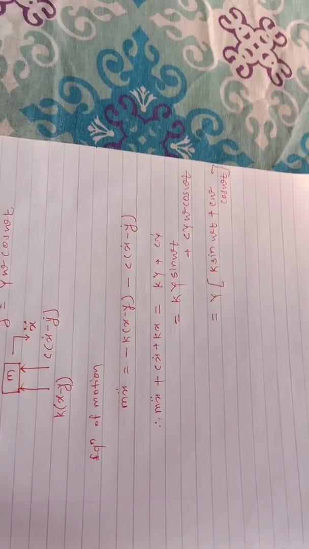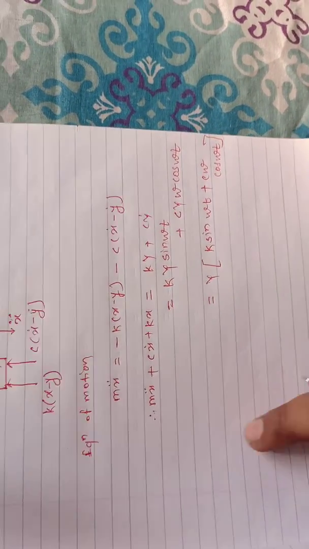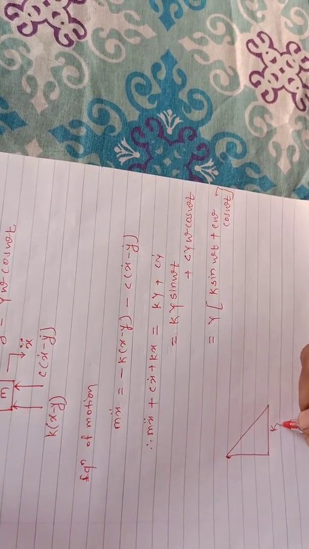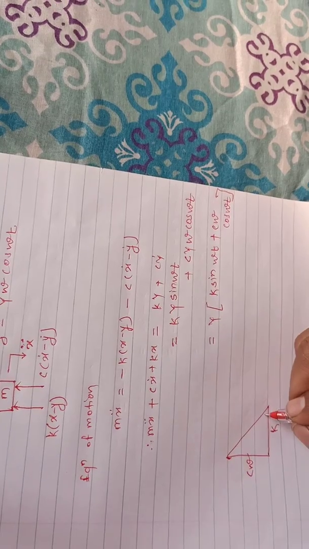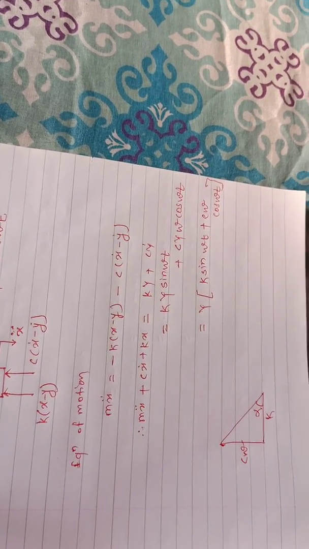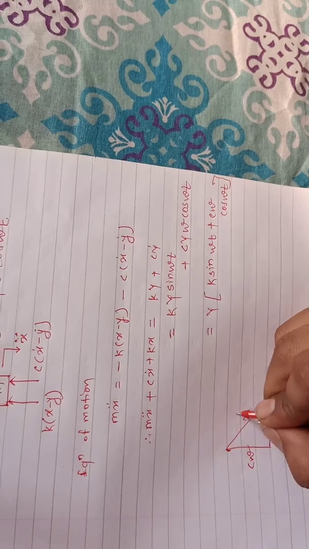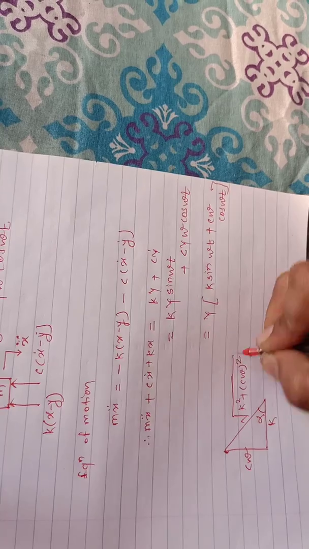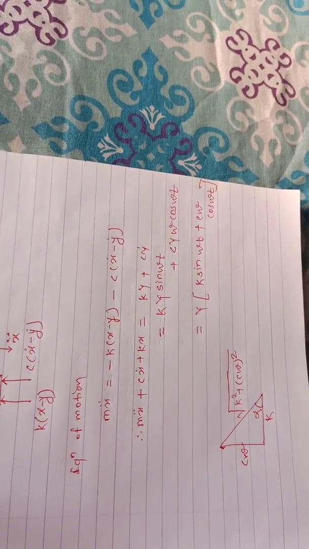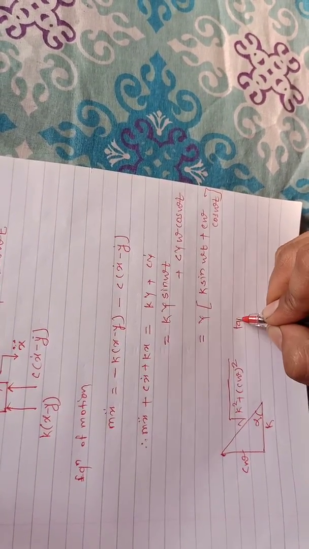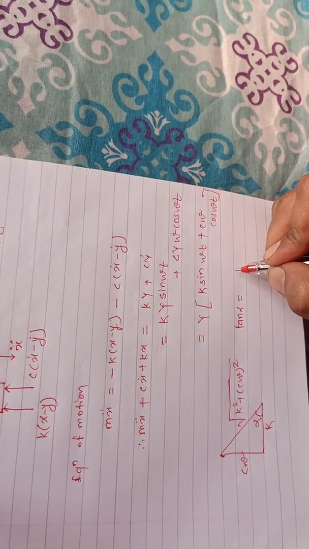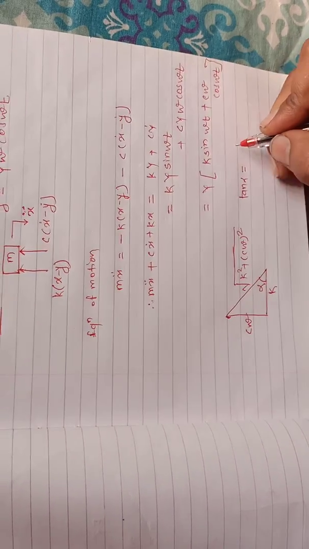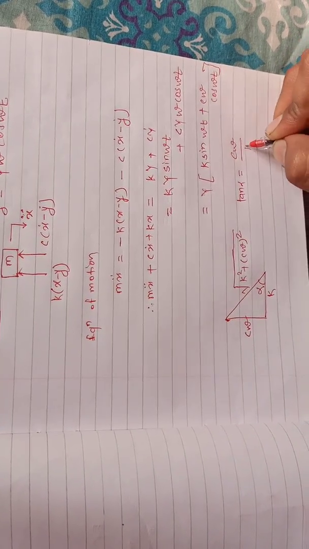To simplify this, we will assume a right angle triangle of sides k and c omega and the angle alpha. The diagonal will be square root of k square plus (c omega) bracket square. From this triangle we can write tan alpha is equals to c omega by k.